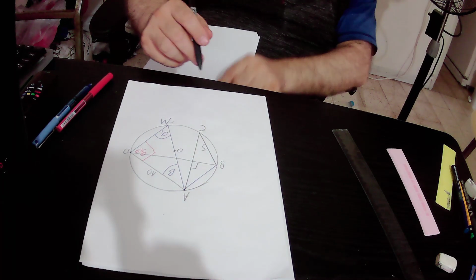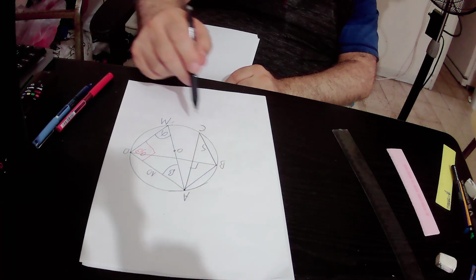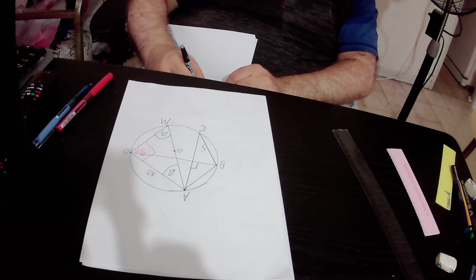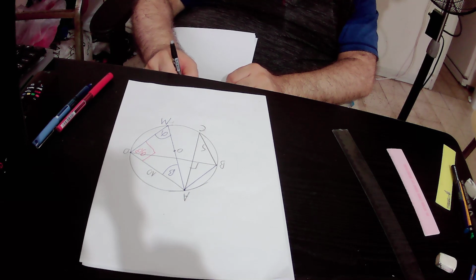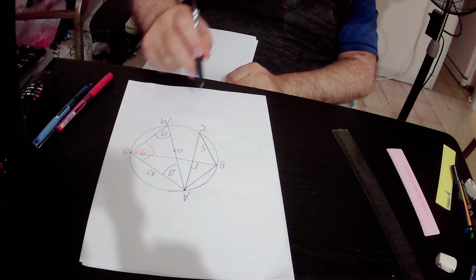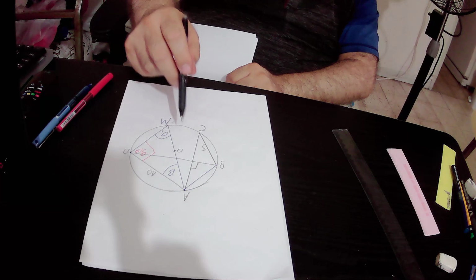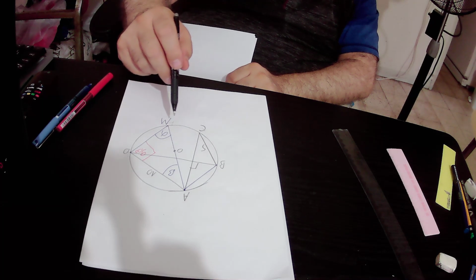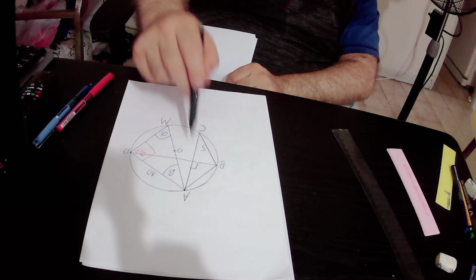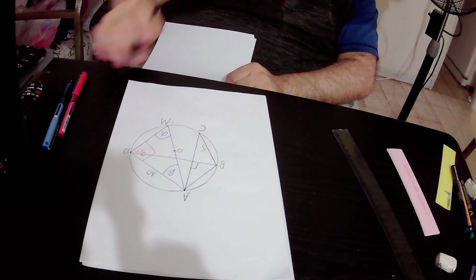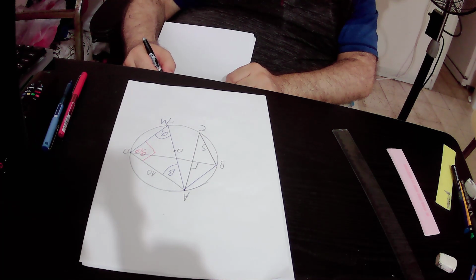Because we have peripheral angle AMD that equals to alpha, and it rests on chord AD.